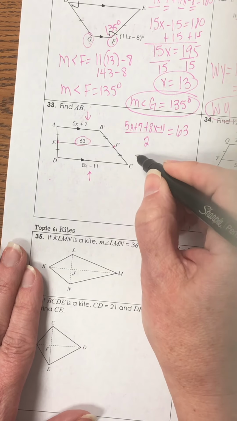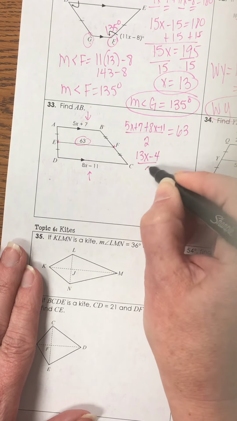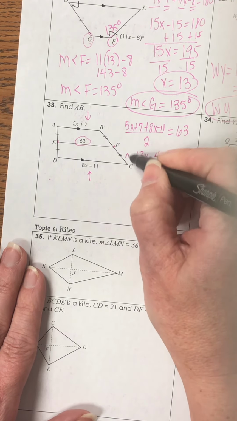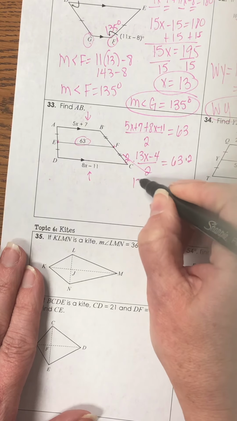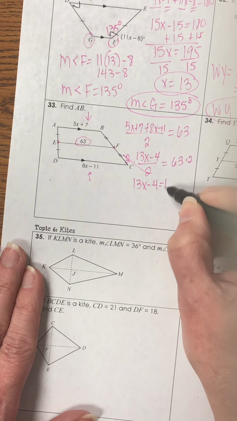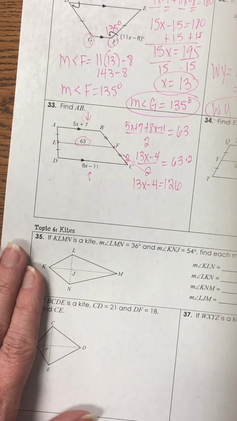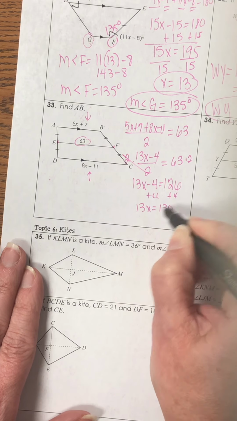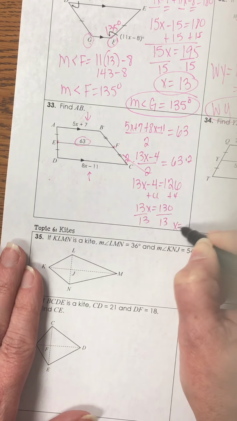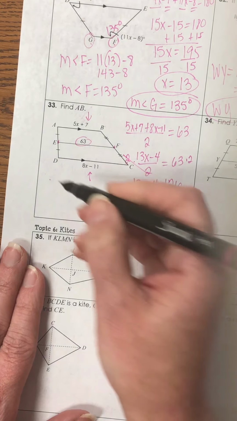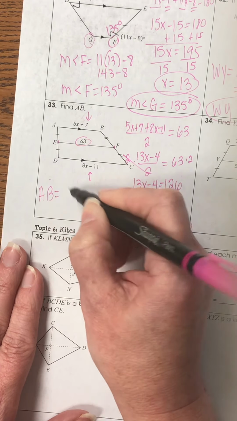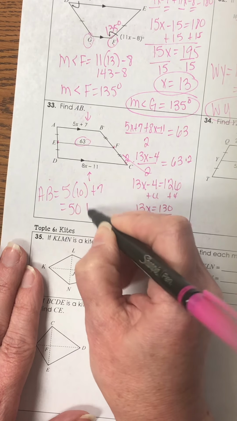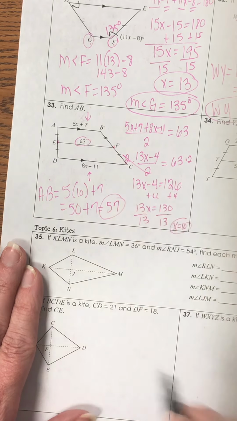Combine your like terms on the top. And let's solve for x by getting rid of the 2. Multiply both sides by 2, and you'll get 13x minus 4 is 126. Now add 4 to both sides to get 13x equals 130. So x is equal to 10. If we're trying to find AB, that's 5x, or 5 times 10, plus 7. Which will give you 57 units.